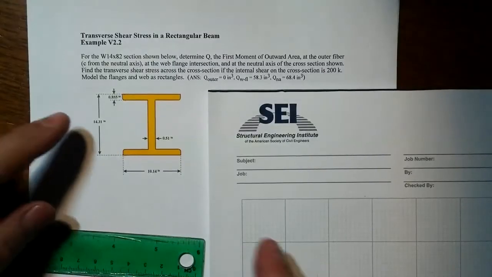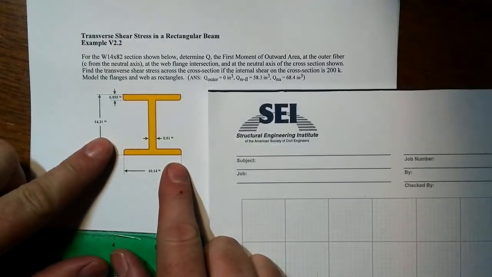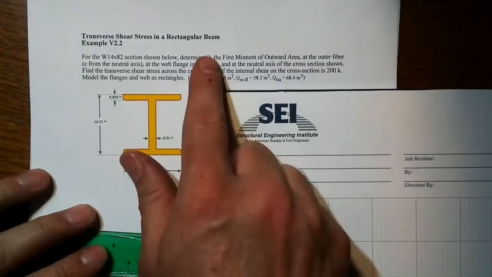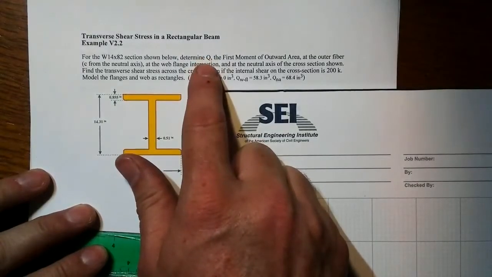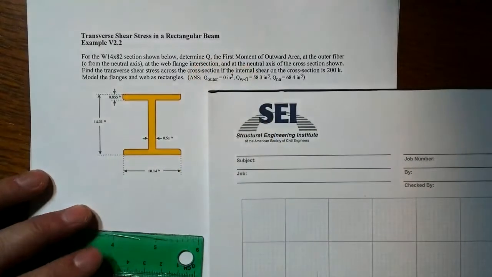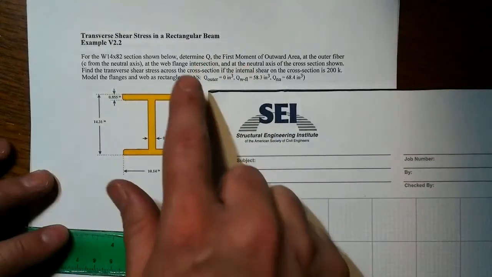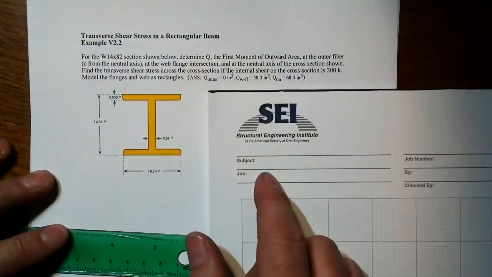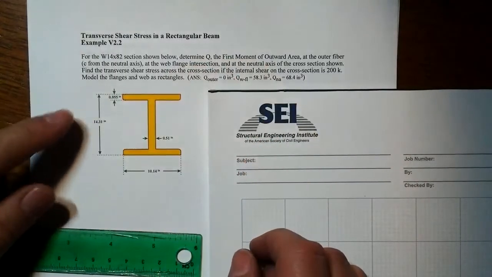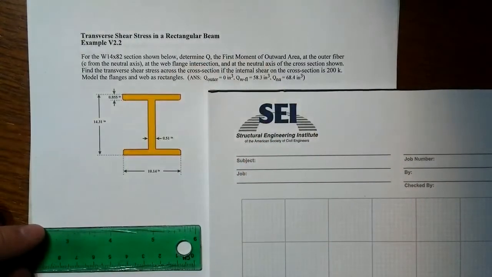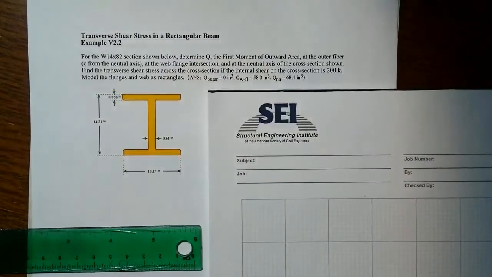In this example, we've got a W14 by 82 steel beam, and the problem statement asks us only to calculate the Q, capital Q, that goes with the first moment of an outward area that's associated with transverse shear stress. They ask us to do it at different locations, and then find the transverse shear stress across the cross section if the internal shear is of a specific value. So let's hit the question about the first moment of outward area first, and then we'll get into the other aspects of the problem.